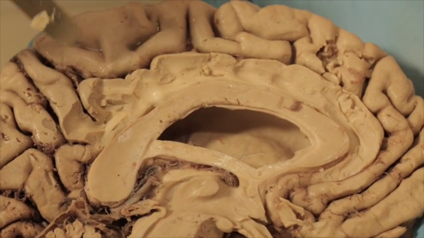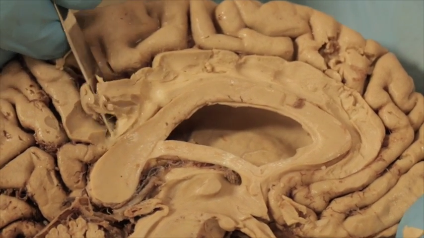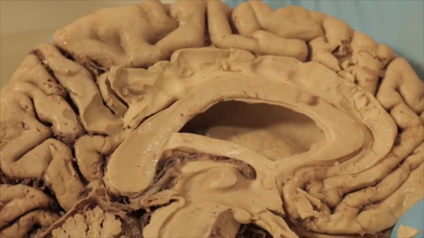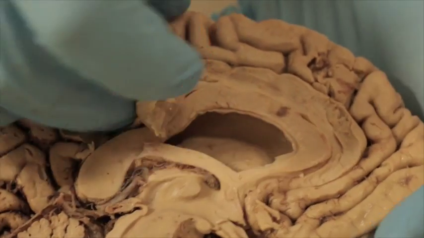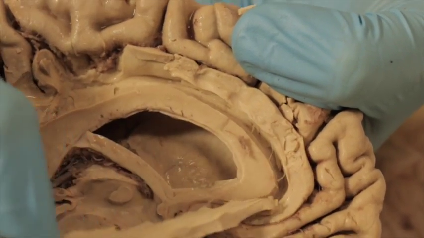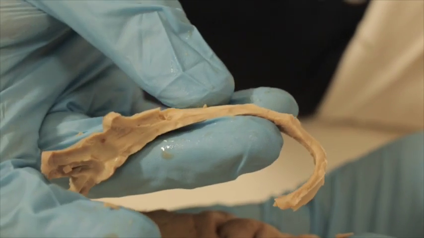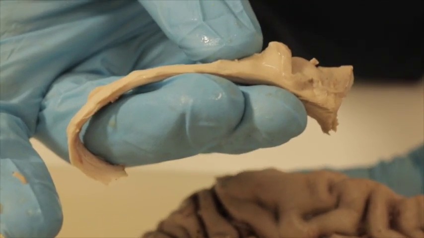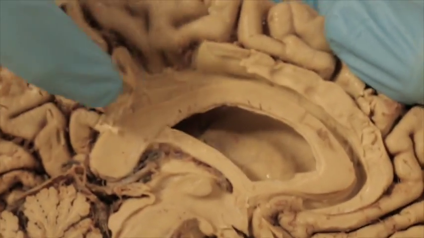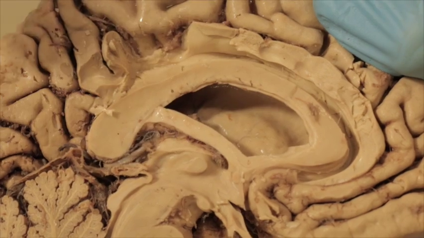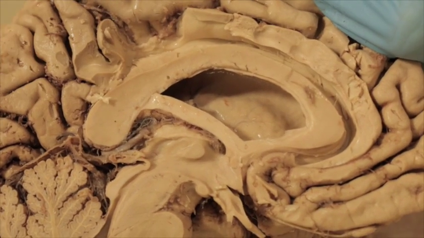So what I'd like to do now is remove the cingulum in situ so that we can observe what it looks like. And we can see that this is the cingulum, and we can see the white matter that it is composed of. And in its absence, we then see the void that it has left. So the cingulum encircles the corpus callosum and the diencephalon, transporting information from the cingulate cortex into the parahippocampal gyrus.